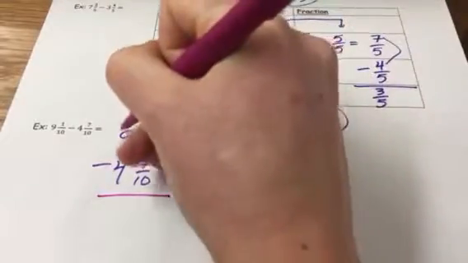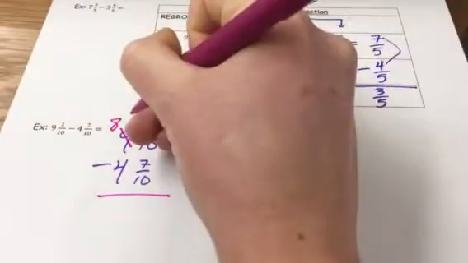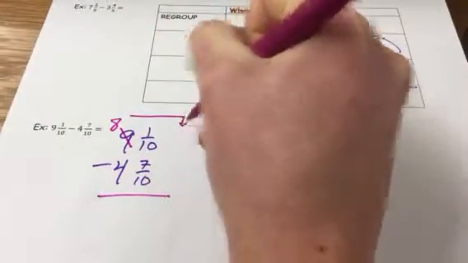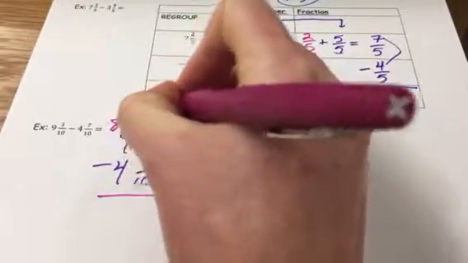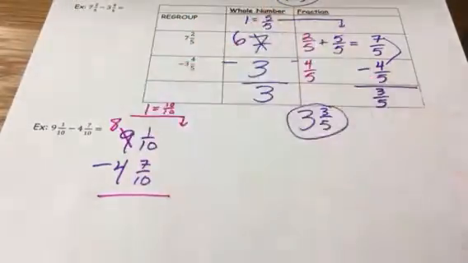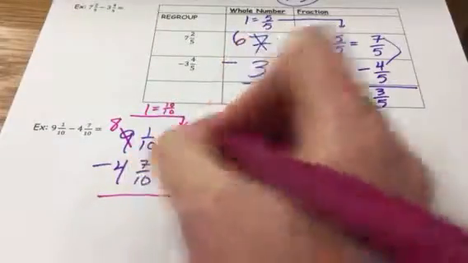So we will regroup. We're going to borrow 1 from the 9, that one whole thing, which means that now becomes an 8. Now when I bring my one whole thing over, I'm not just going to say plus 1. I'm going to bring 1 over in the form of 10/10.